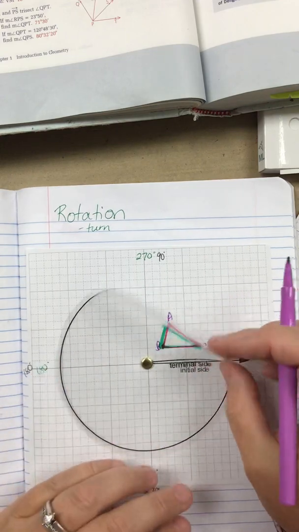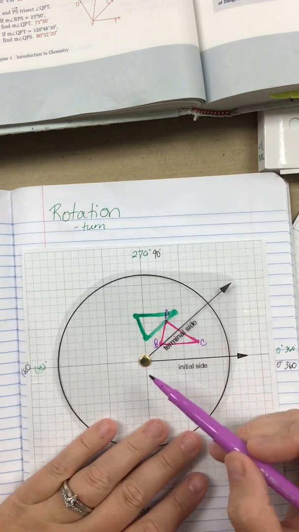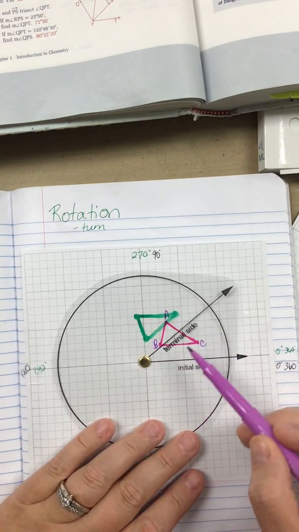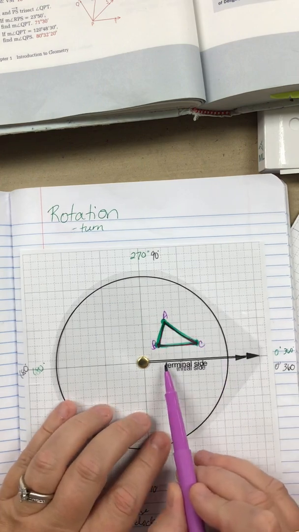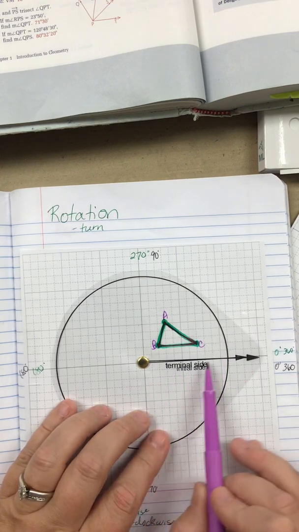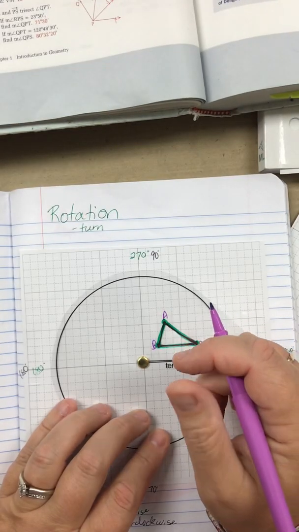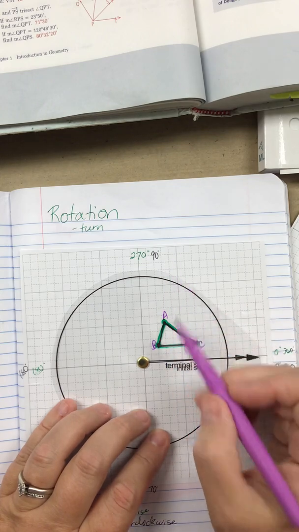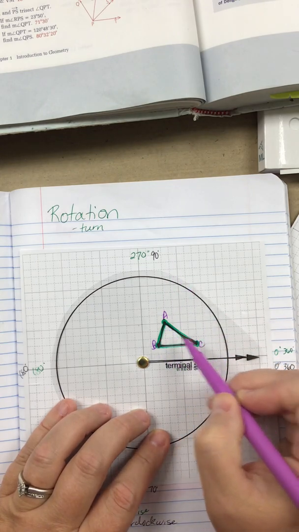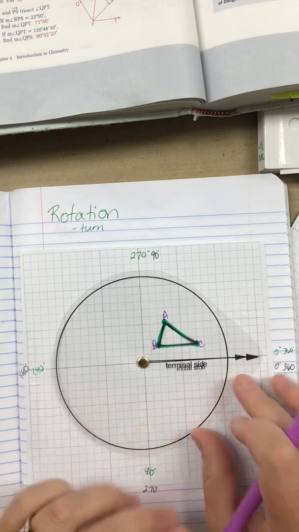Next, with your transparency back down here, make sure that the part on the transparency that says terminal sides lines up to the right on top of the initial side, right here, as accurately as you can. And then with some type of Sharpie marker, I want you to trace over the top of your triangle. Notice I traced over the top of mine in green.